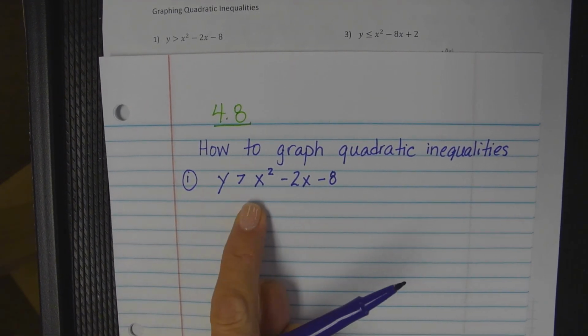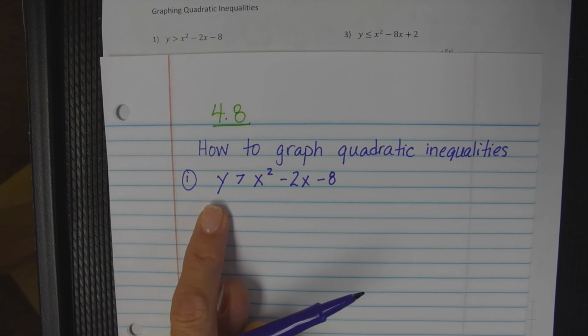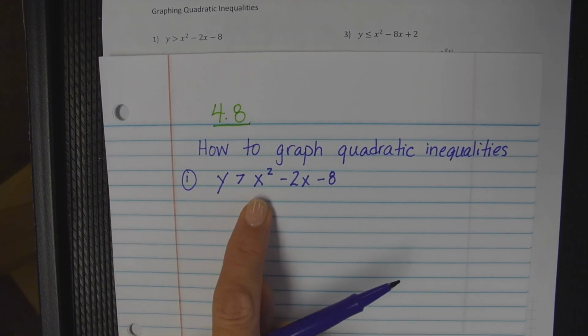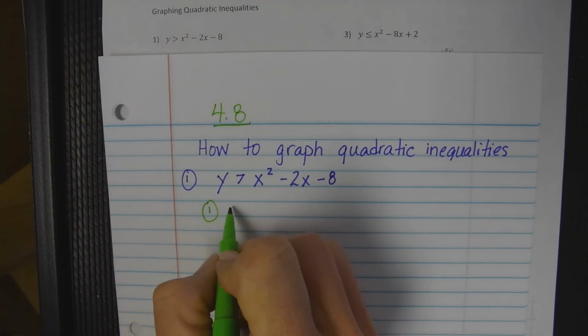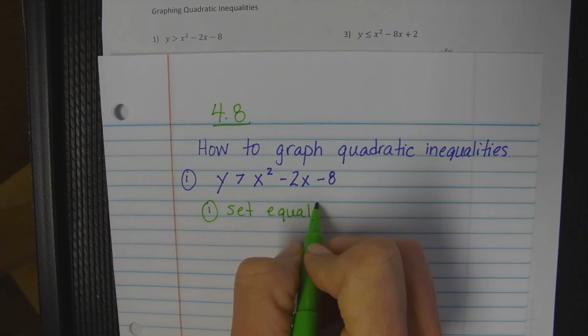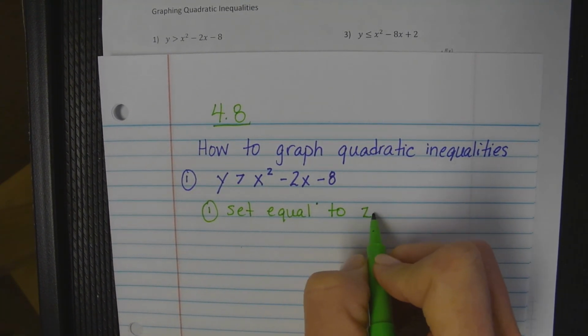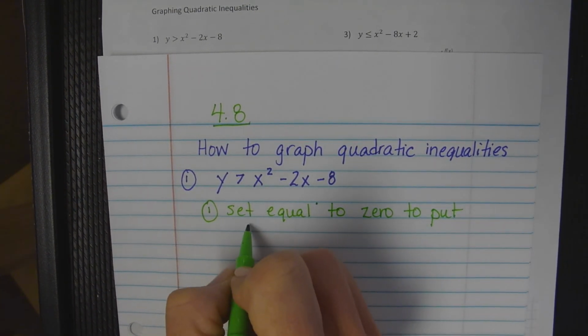Okay, so here's a quadratic. Here's the inequality sign. Just review. This says y is greater than x squared minus 2x minus 8. Thank you, hon. Step 1. Set equal to 0 to put into calculator.